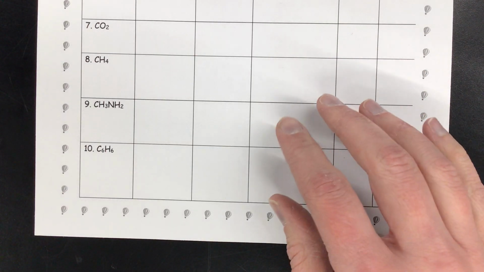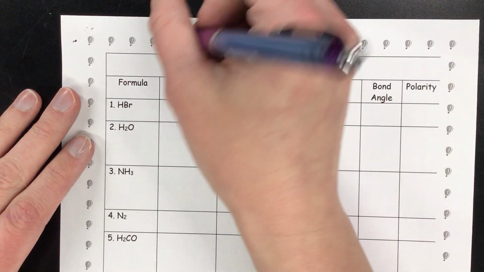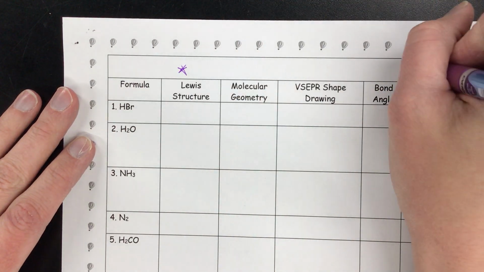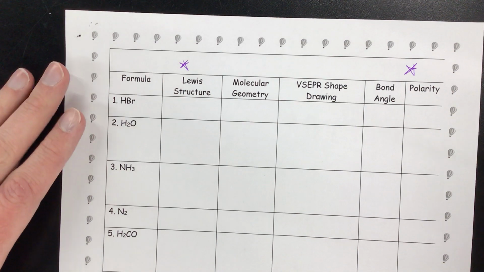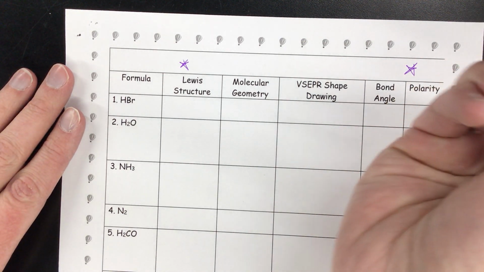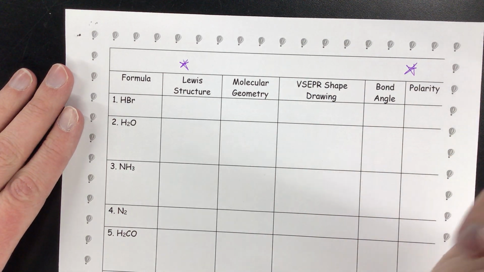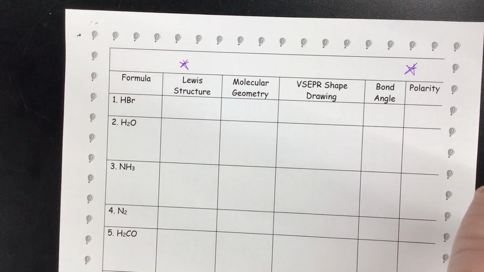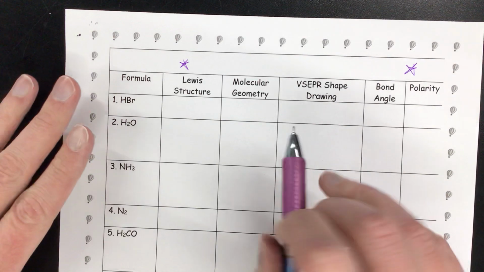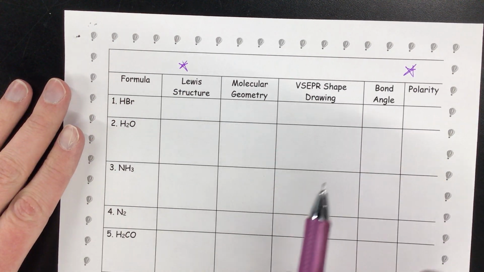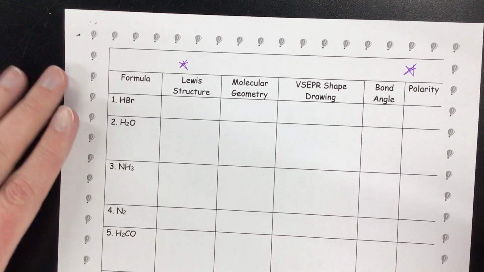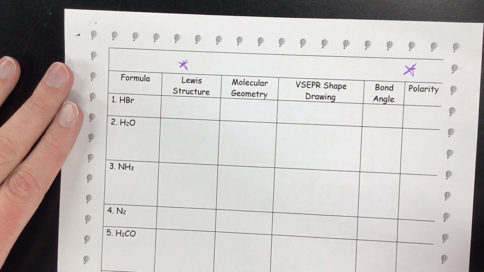Okay, so be sure to put a title in the table. So up here, we need to put a title in our table. So I might say Molecules of Fun table, because that's the name of the lab, Molecules of Fun. I might say VSEPR versus Polarity. Anything like that, but you need to put a title up in that table.